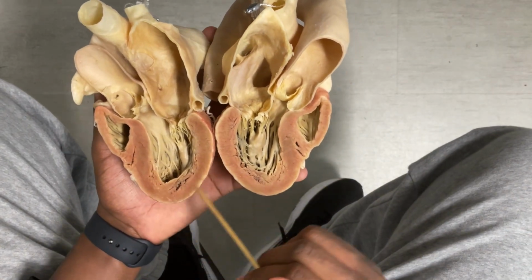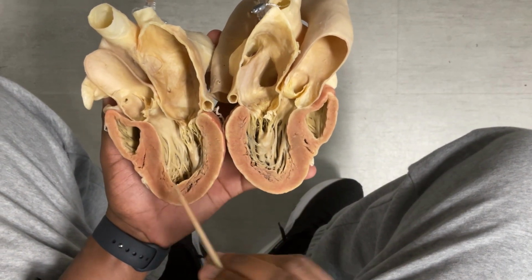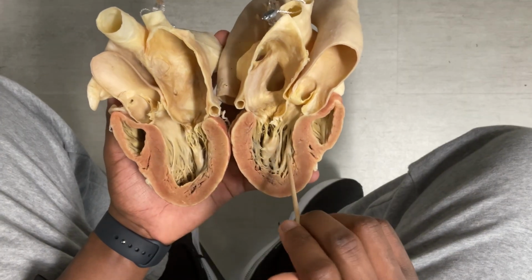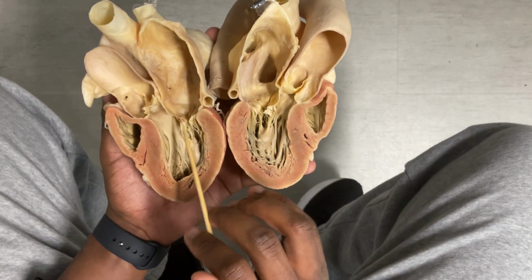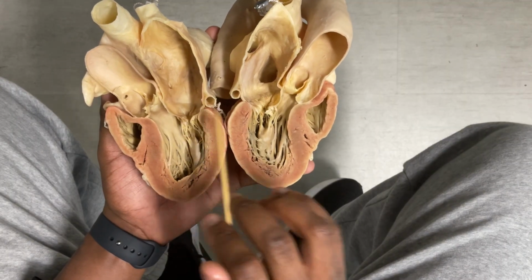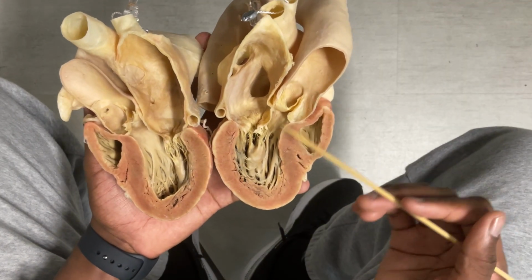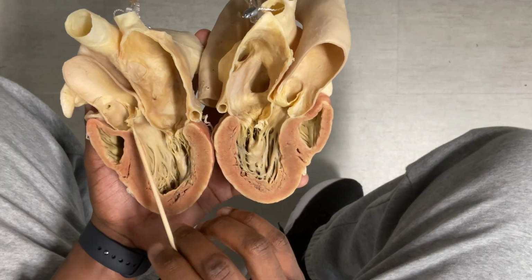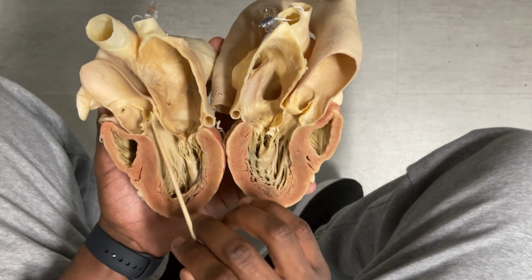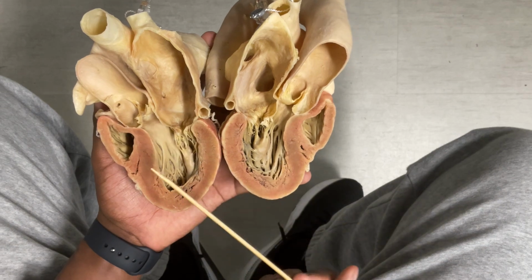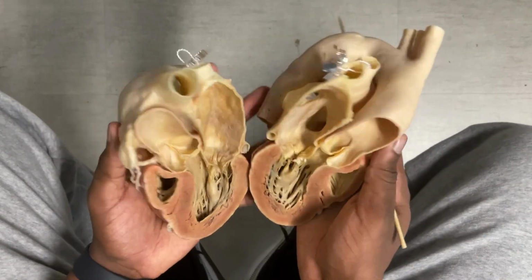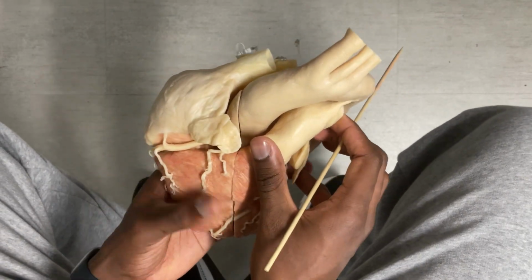So it's going to go through the left ventricle here. Again, we can see the trabeculae carneae on the ventricular walls. We could also see the papillary muscles and the chordae tendineae connecting to the leaflets of the valve here. And then blood is going to be ejected through the aortic semilunar valve, right? That's this valve here, aortic semilunar valve. And then it's going to be pushed through the aorta, right?